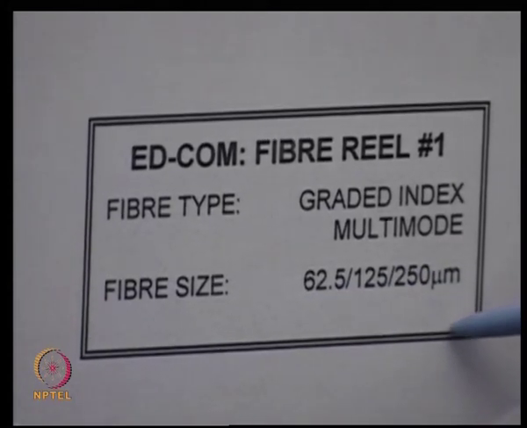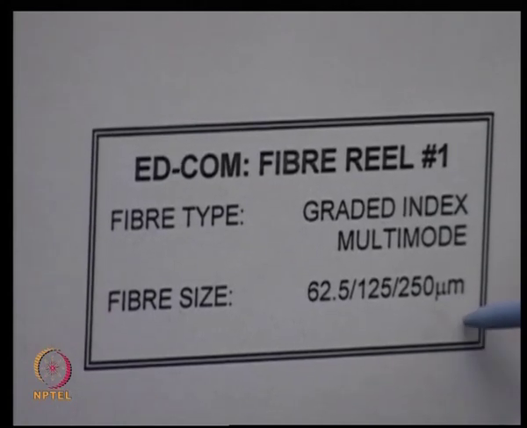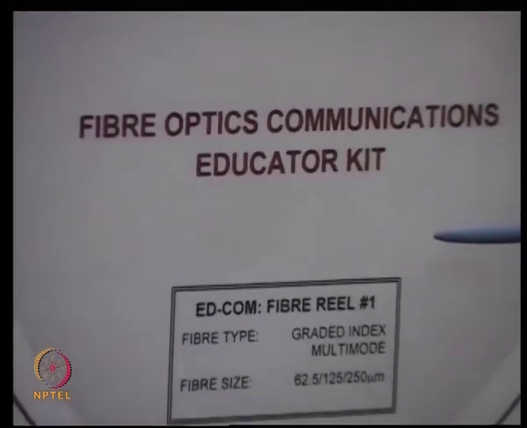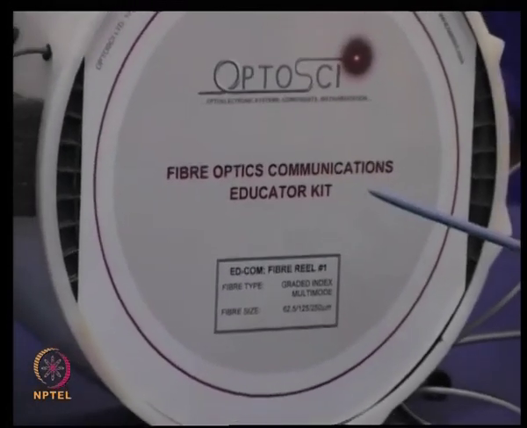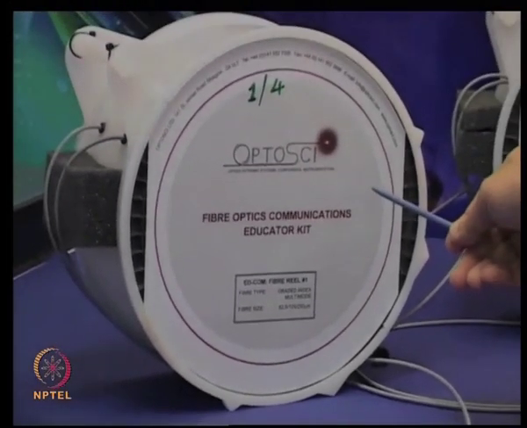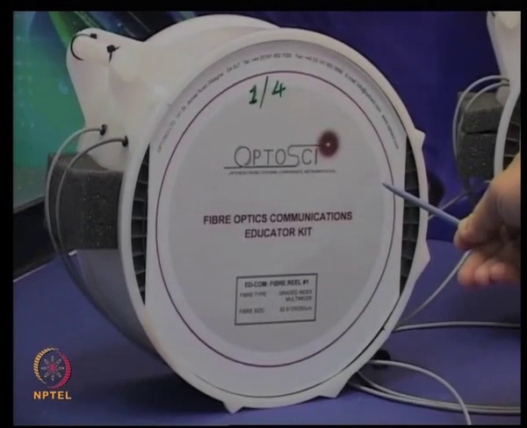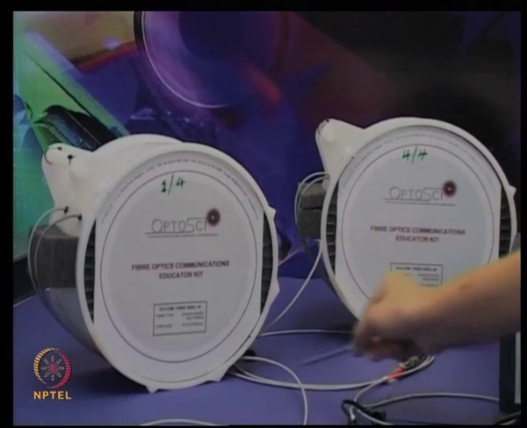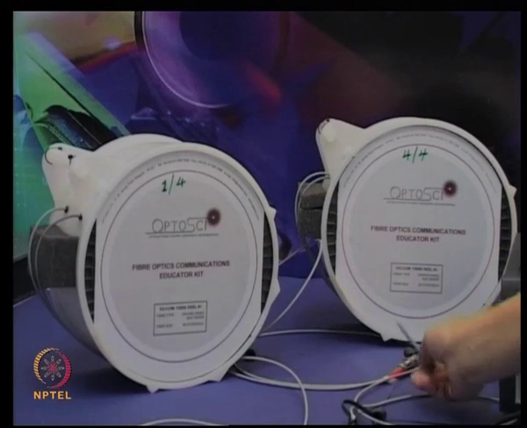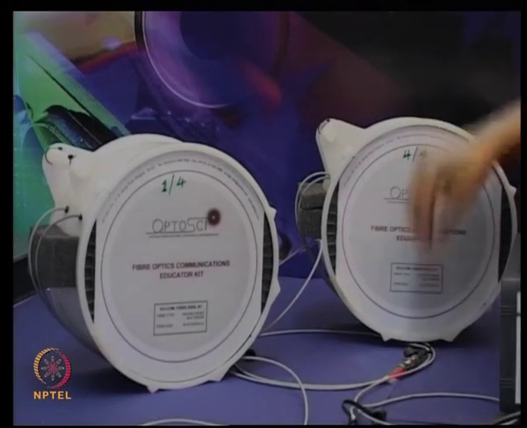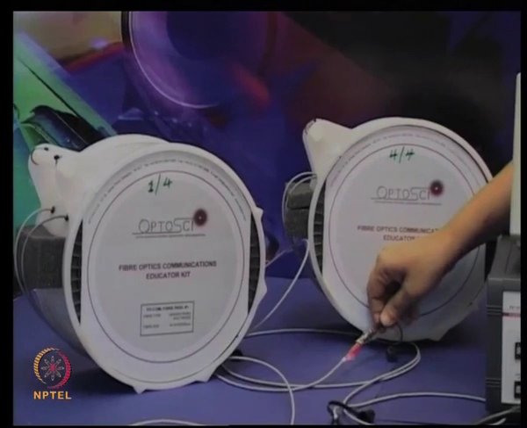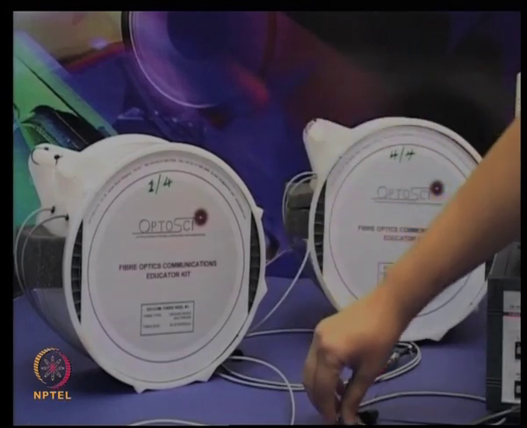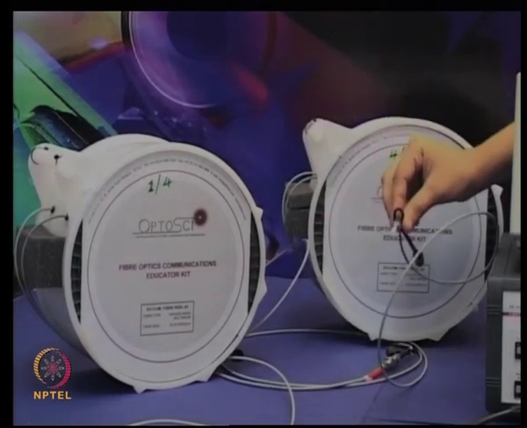These are the fiber specifications. We are connecting two spools via this connector. An ST to ST type of connector is used to connect the two spools.